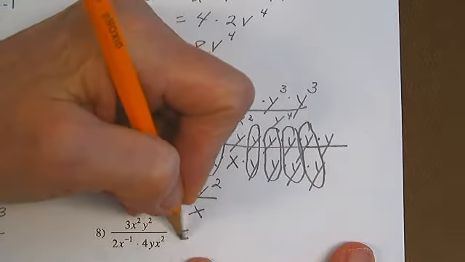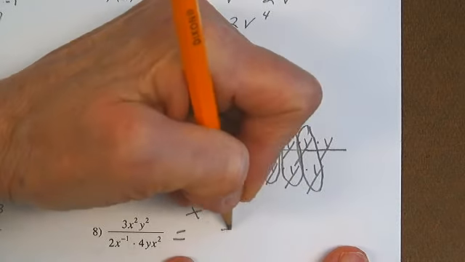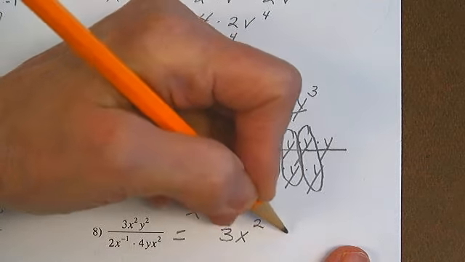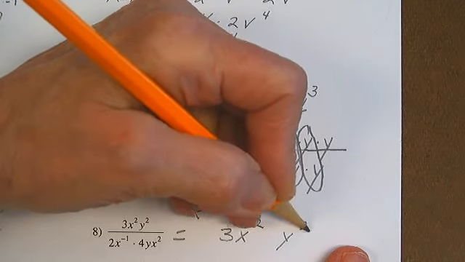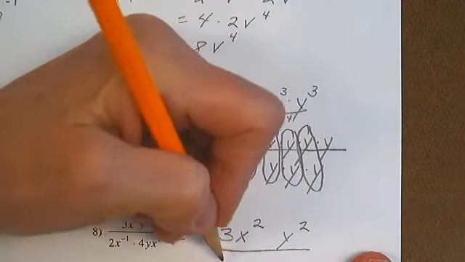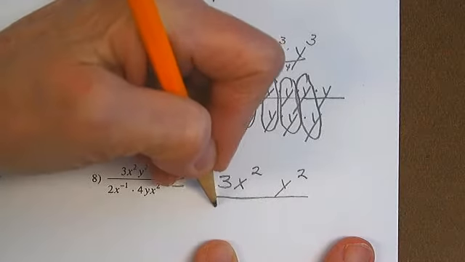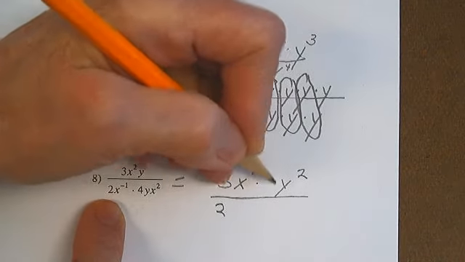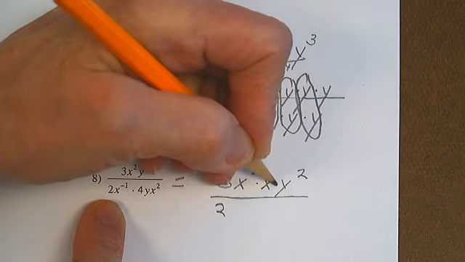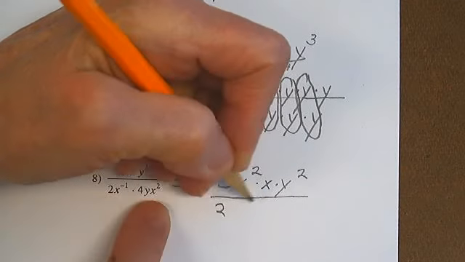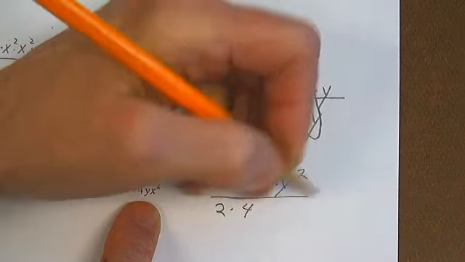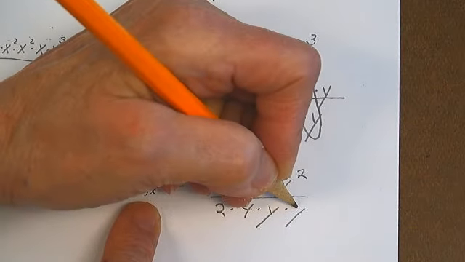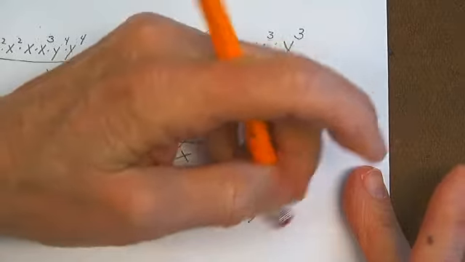Number 8, we have 3x squared y squared over 2x to the negative 1 gives me an extra x in my numerator. 2 times 4 times y times x squared.